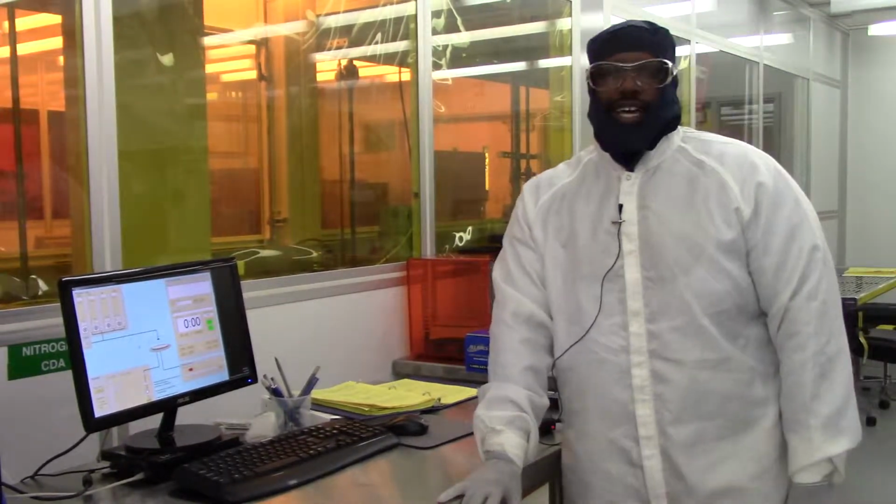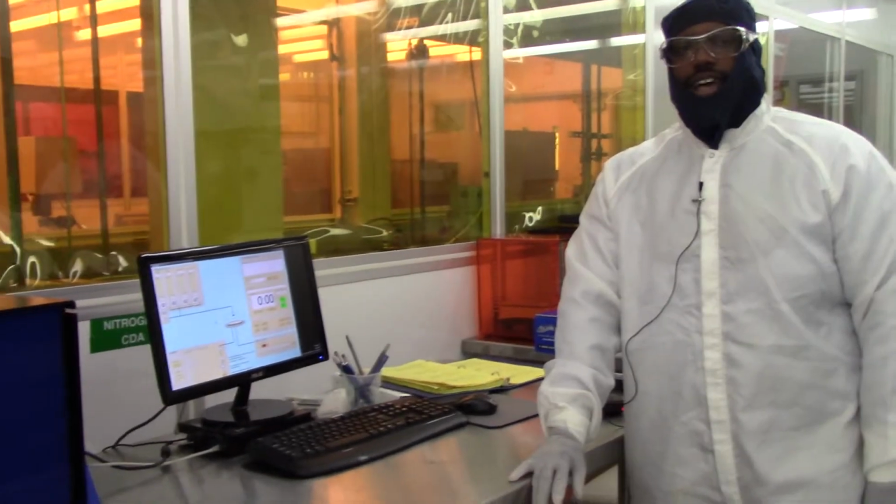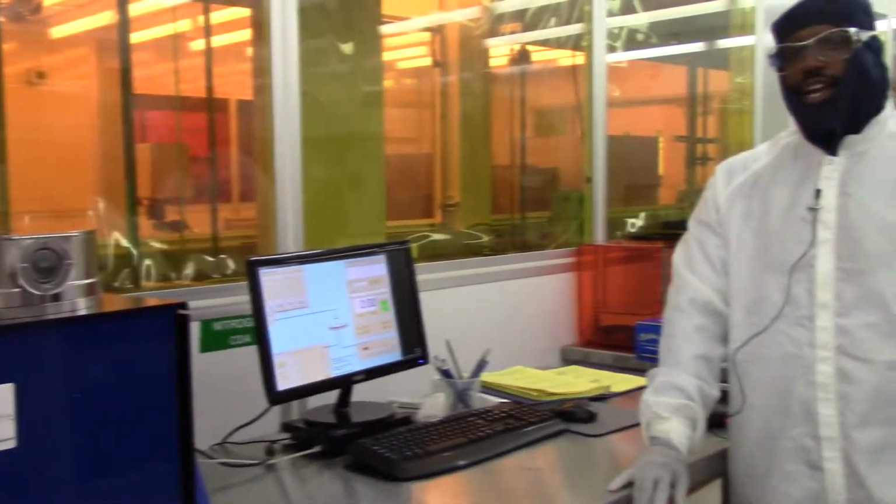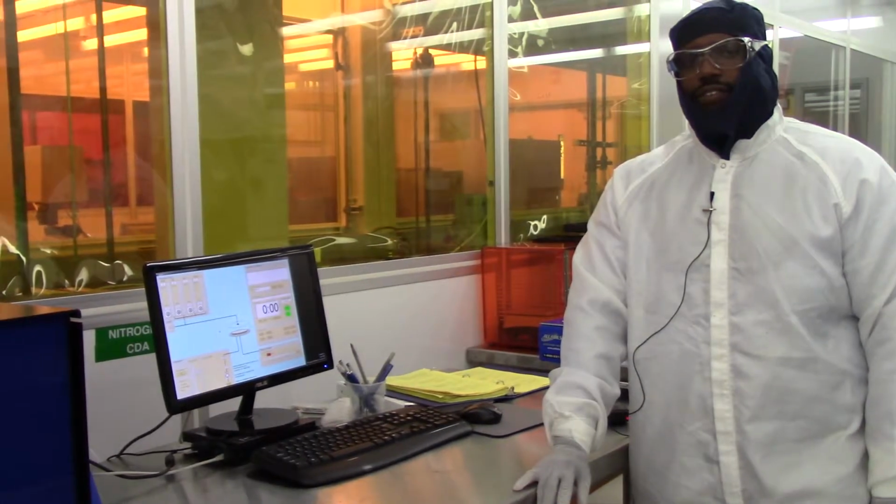This is a parallel plate etcher. It has 4 process gases available to it: sulfur hexafluoride, CF4, N2, and oxygen.